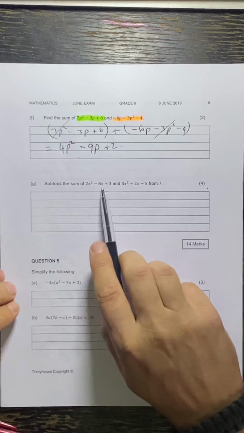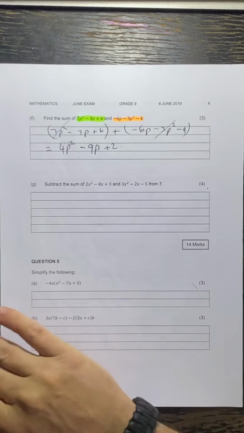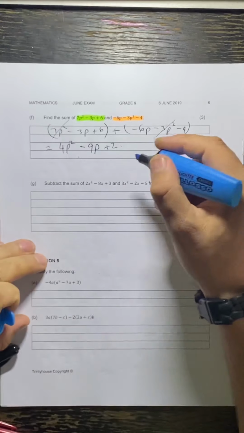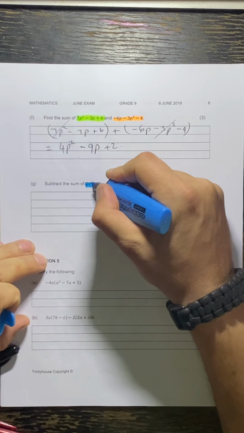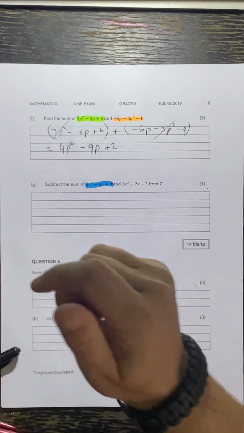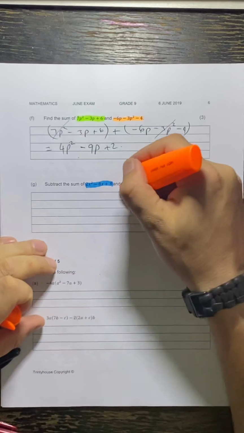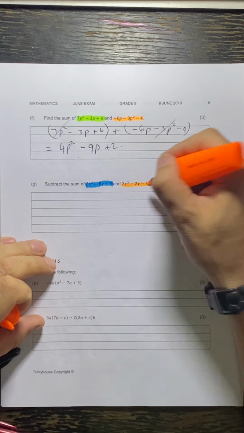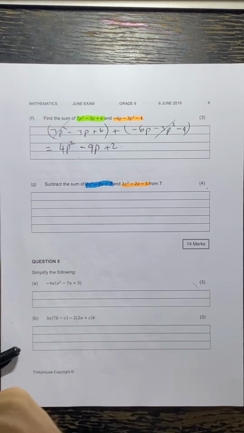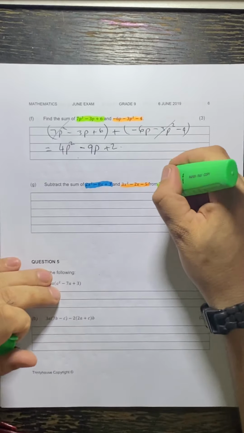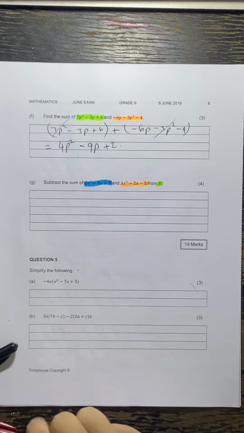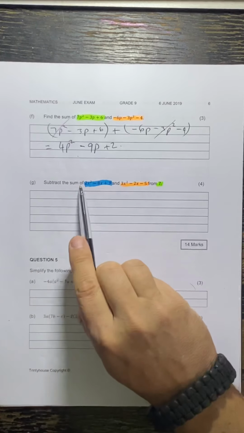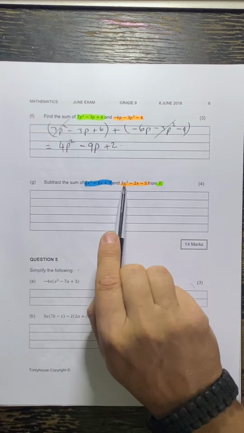All right, so this is a little bit of a tricky one. Remember? Okay, so we've got this and this and this. What it's saying here is subtract the sum of this one and this one.